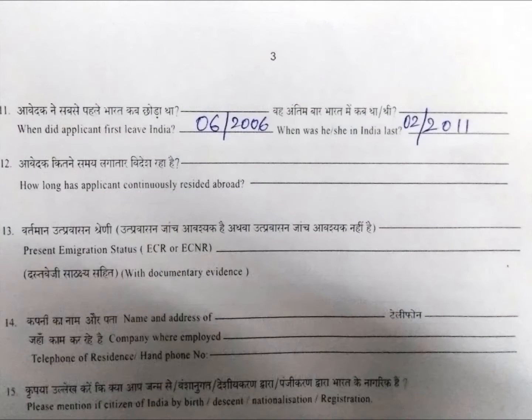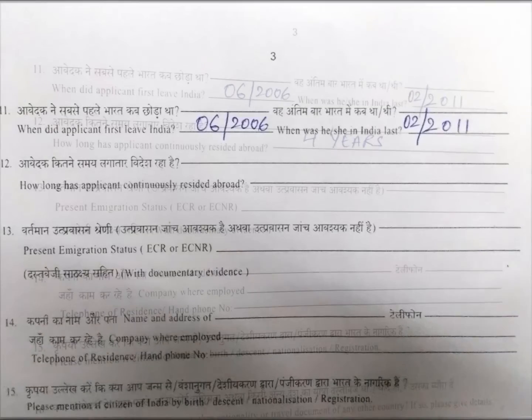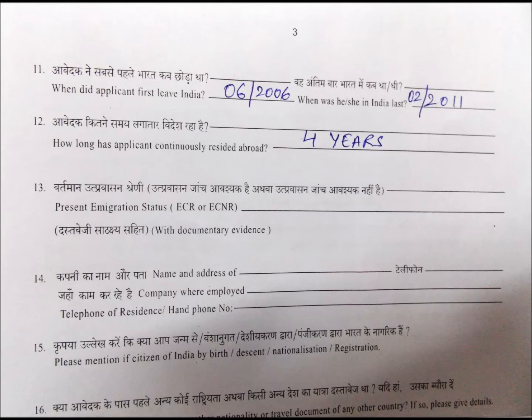Point number 11 asks you about the first time you left India, which means the very first time you exited the country for any purpose. It may be leisure, business or any other, and also the very last time you were in India. Here you can mention the exact date if you remember, or the month followed by the year. In point number 12, you have to mention the time you have stayed long outside the country.